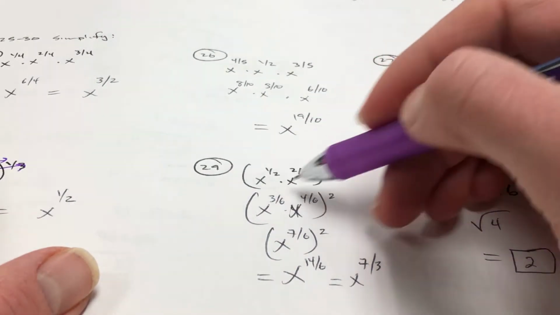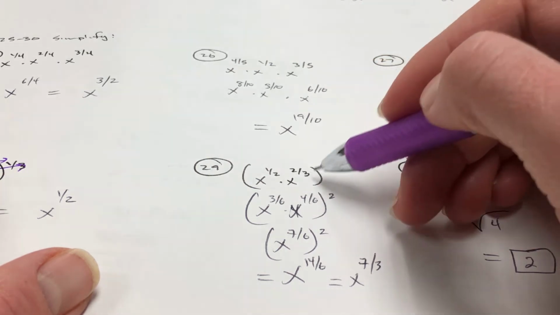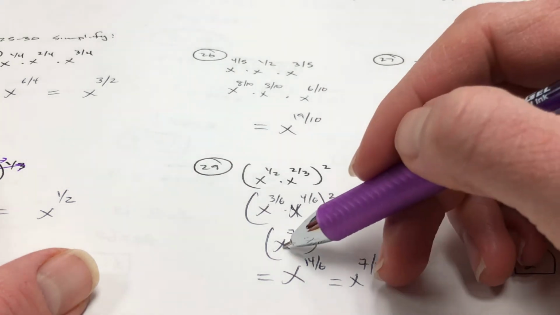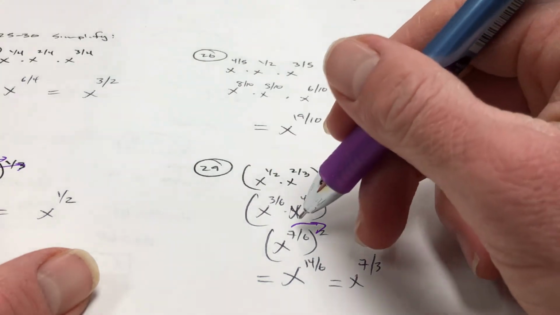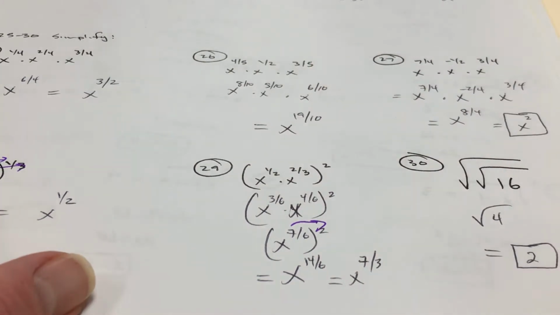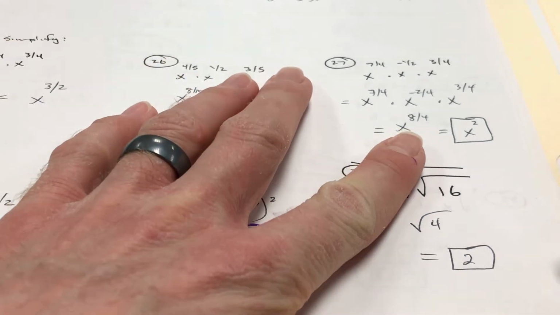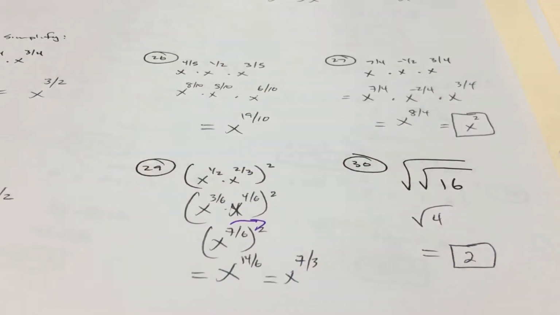Here I want to add the exponents first. So this is x to the 3/6 times x to the 4/6. X to the 7/6, I want to square it. A power to a power, I'm going to multiply the powers together. 7/6 times 2 is 14/6, which is 7/3. Take the square root of 16, which is 4, then take the square root of 4, which is 2.